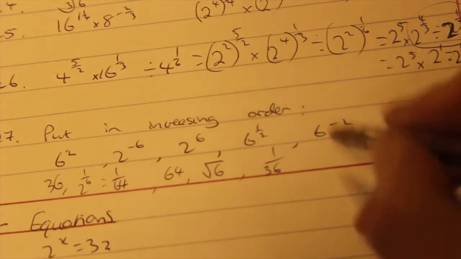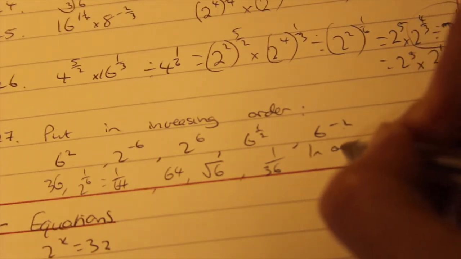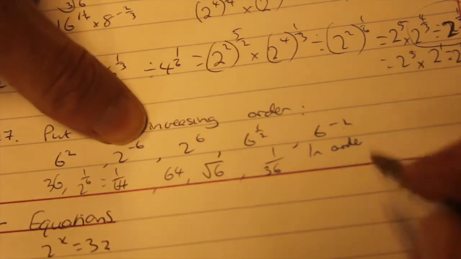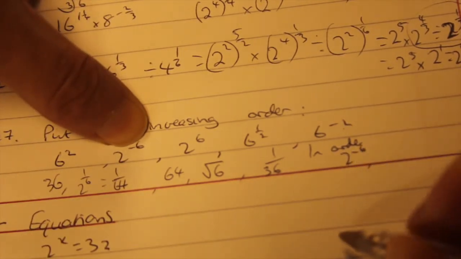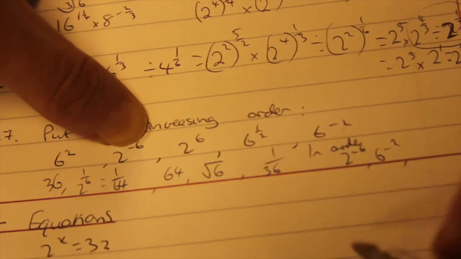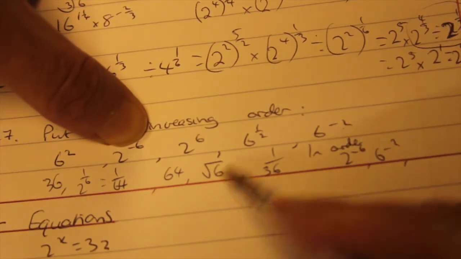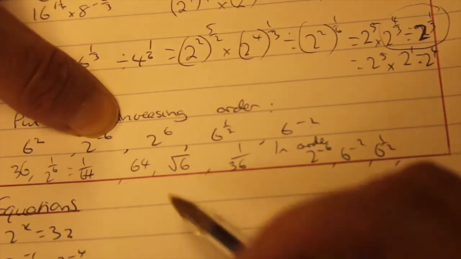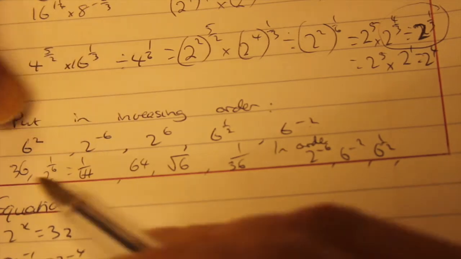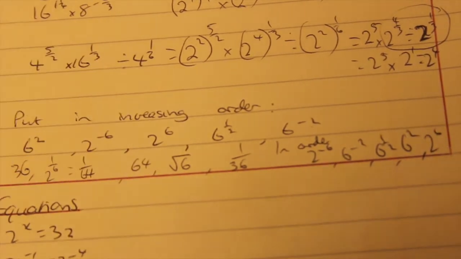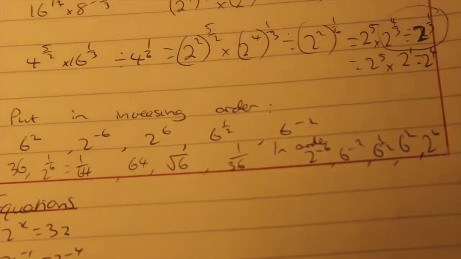Putting them in order. So in order, the smallest one there is obviously your 1/64th, so it's 2 to the minus 6. The next smallest one is your 1/36th, which is 6 to the minus 2. Your next smallest one there is the square root of 6, which is 6 to the half. The next smallest one in there is your 36, which is 6 squared, and the biggest one, 2 to the power of 6. Now, we've got some equations here with indices.